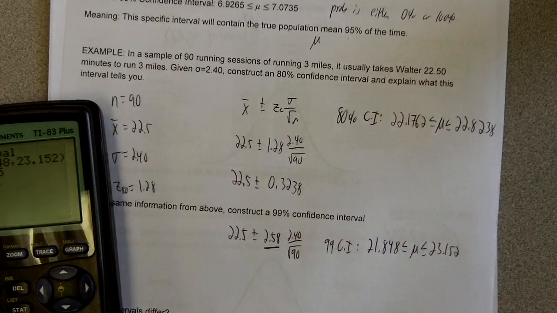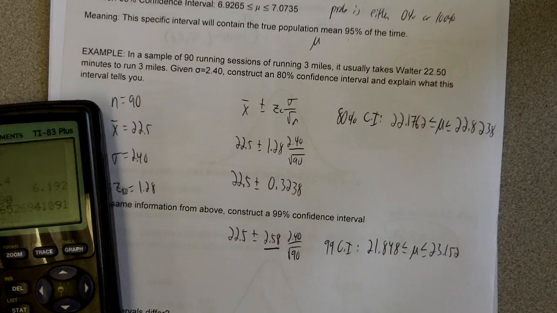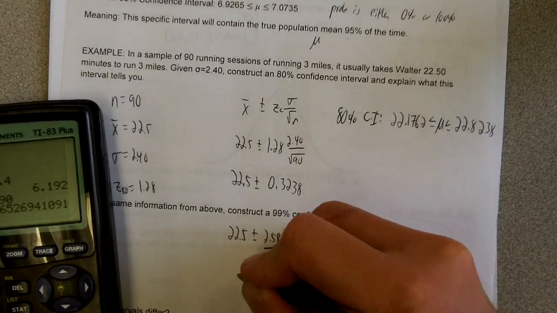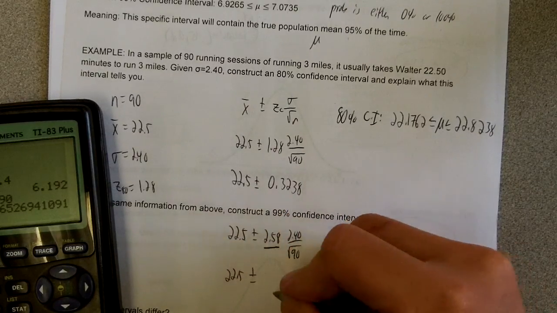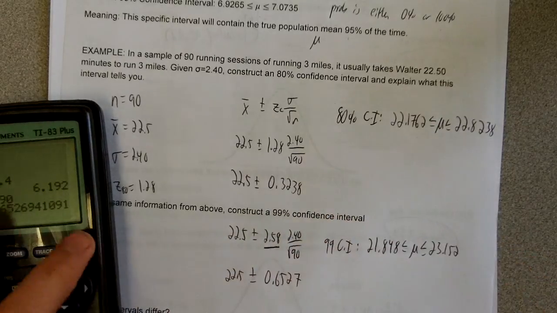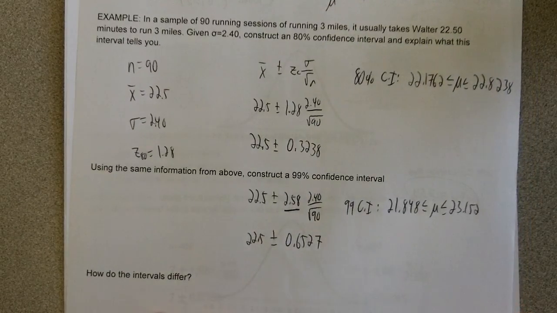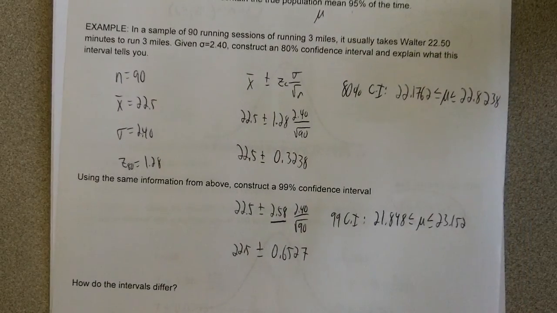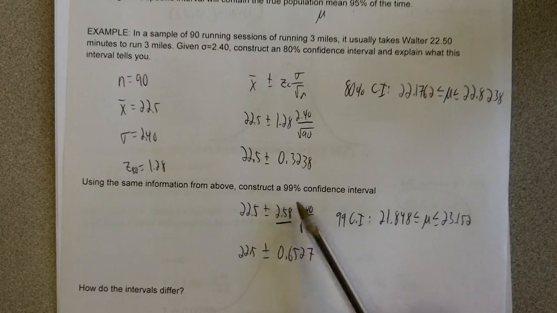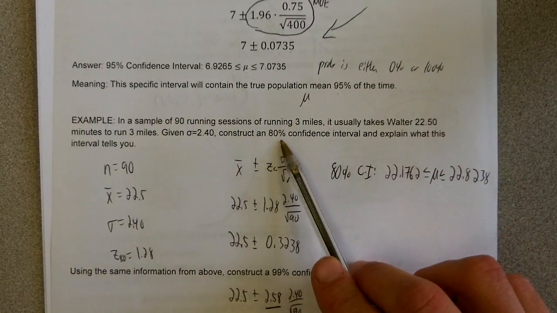And just to double check, if we do this arithmetic out, we see that the margin of error here actually became a little bit larger. So 0.6527, we'll say, if we round correctly. Okay, so we've constructed the 99% confidence interval. We've constructed the 80% confidence interval.